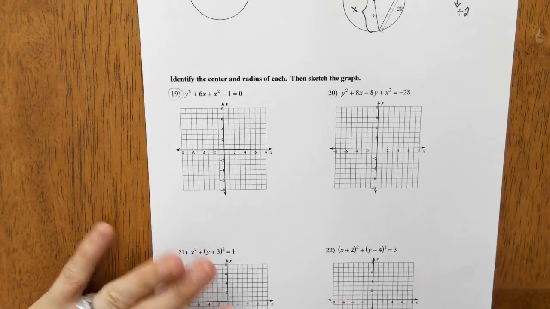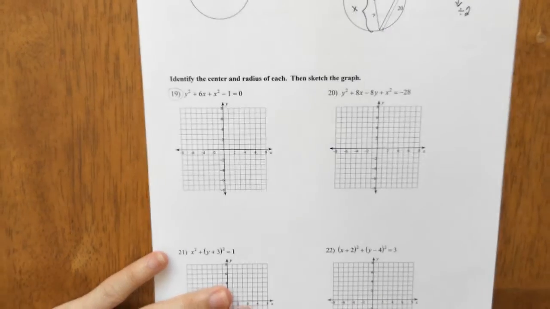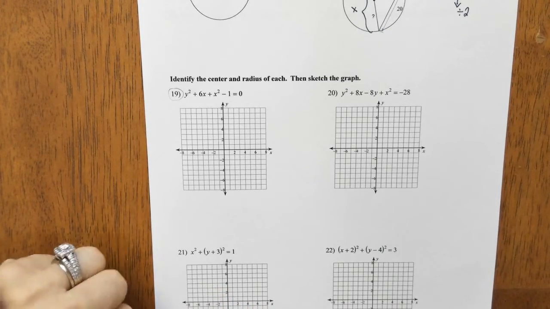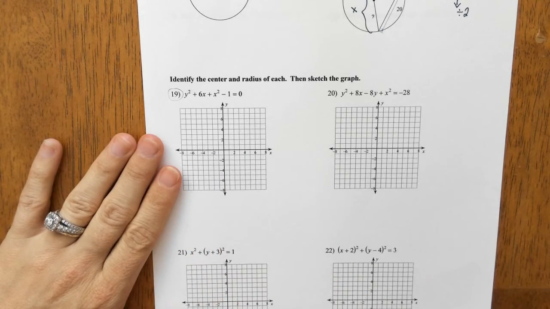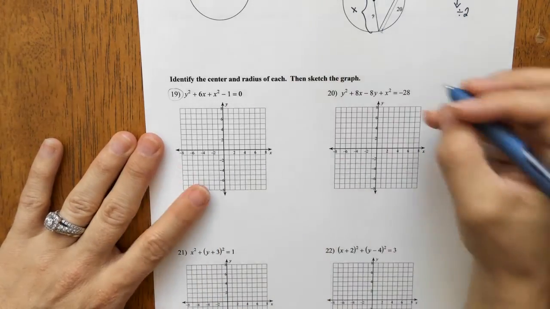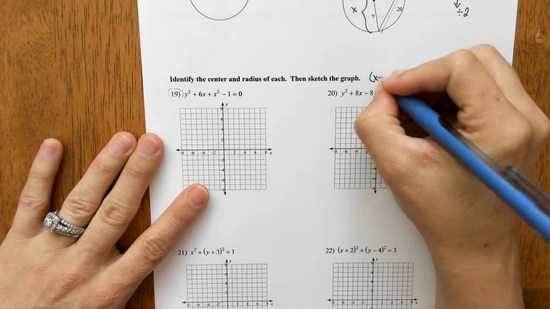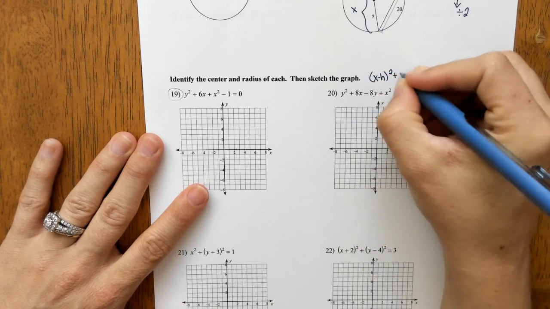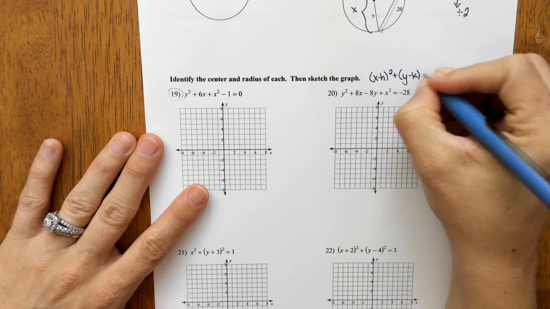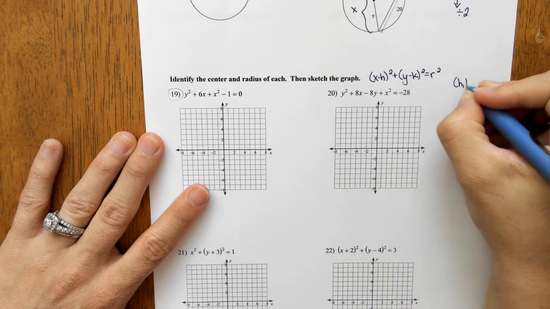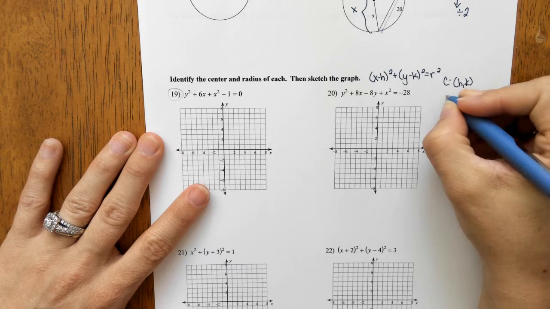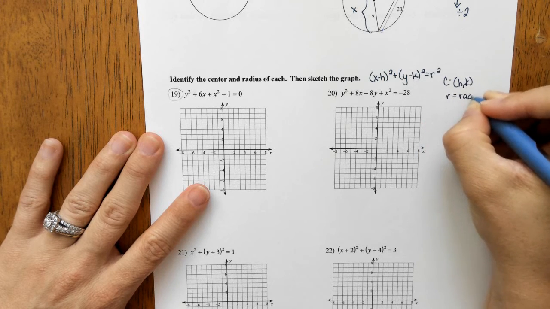All right, 19 and 20, you have to complete the square to find the equation of the circle, and then that'll help you with the center and the radius. Remember, the equation of a circle is (x - h)² + (y - k)² = r², where (h, k) is the center, and r is the radius.